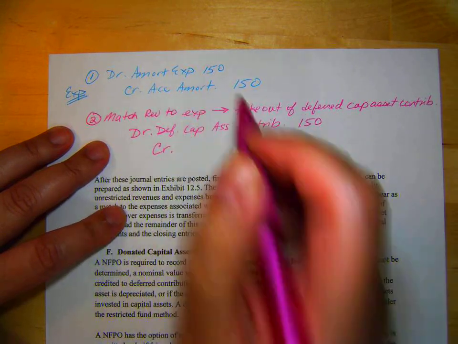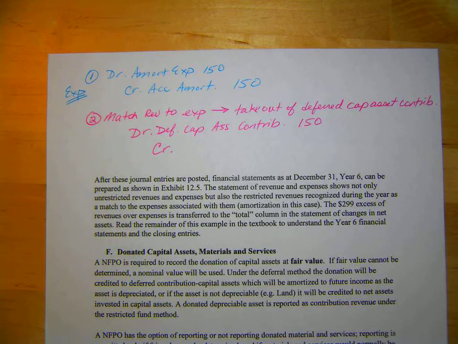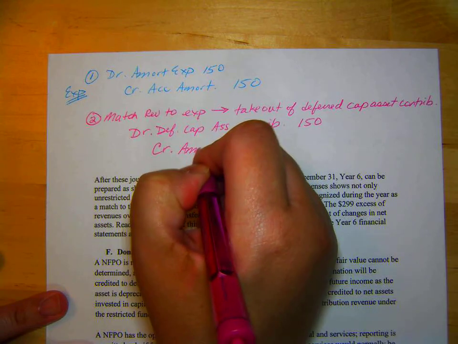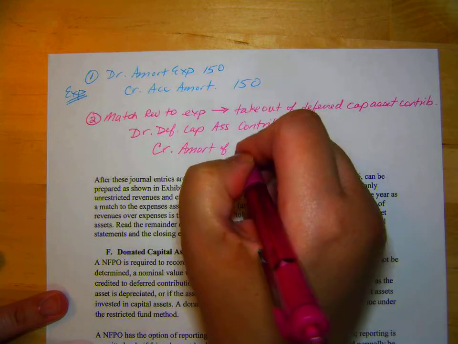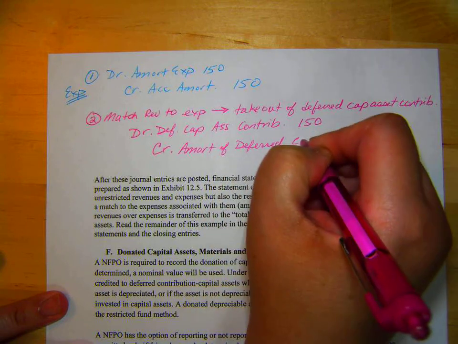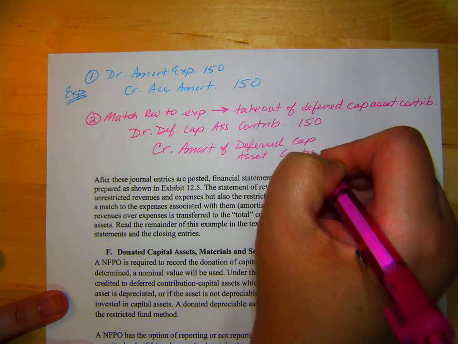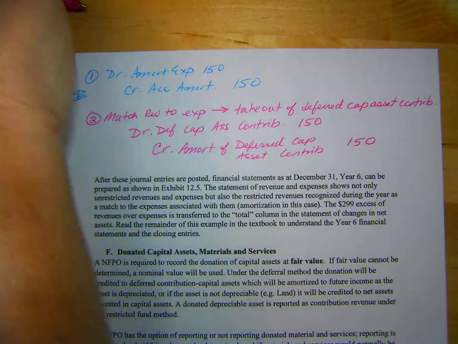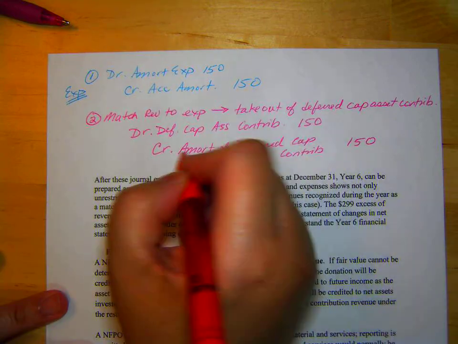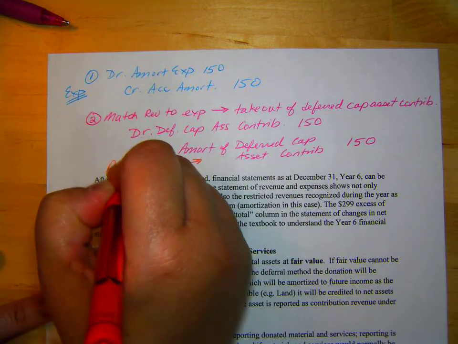Now, they're able to just call it revenue, but instead they're going to match it to the amortization word. So they're going to call it amortization of deferred capital asset contributions. So that big long name is a revenue account.